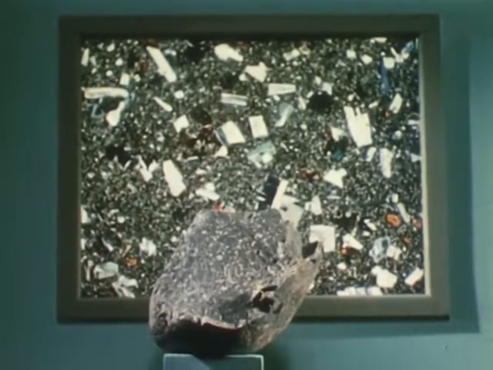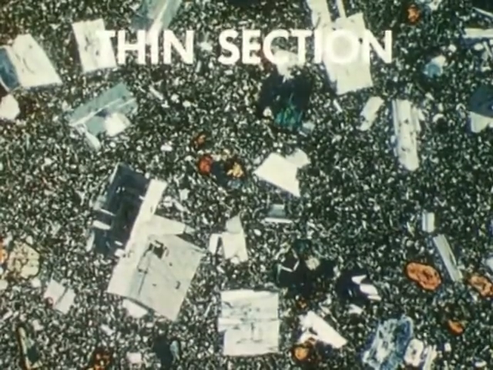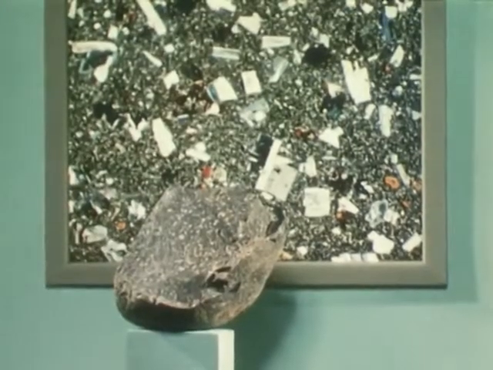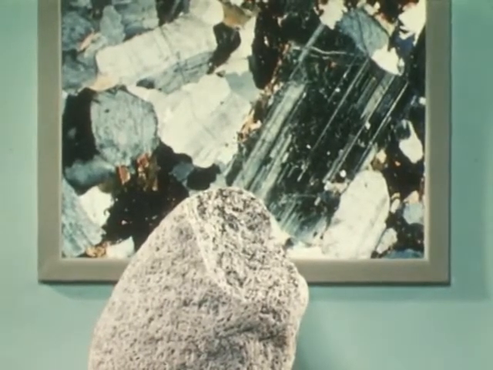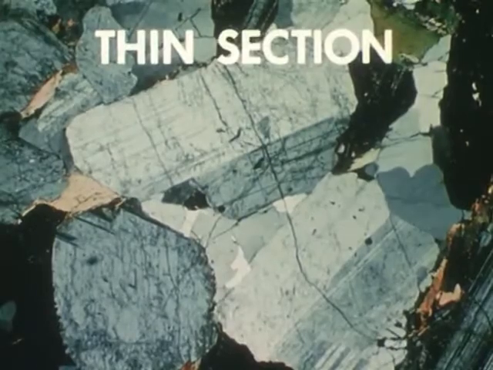In the first rock, a few large crystals are surrounded by hundreds of very tiny ones. The second rock is made completely of large crystals that fit closely together. The crystals in the third rock also fit closely together, but they are small and arranged in layers.